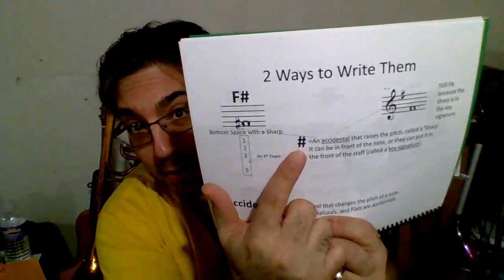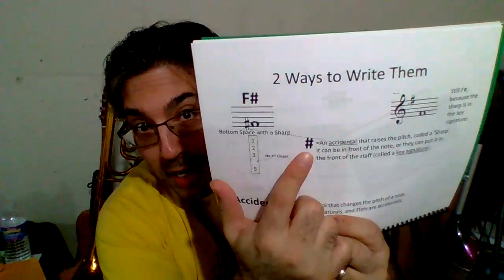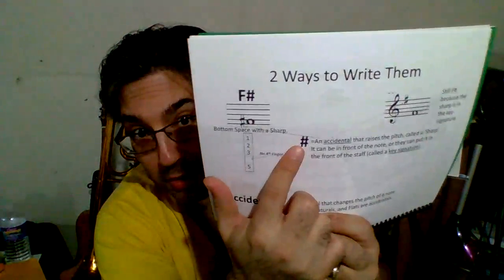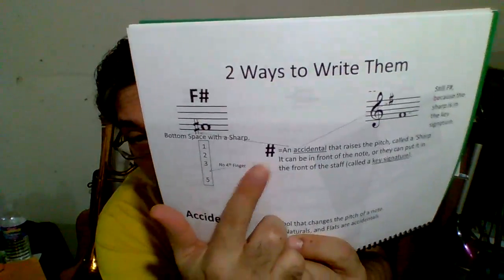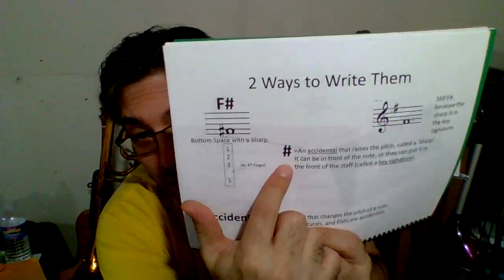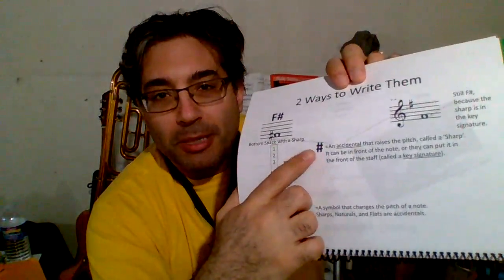this symbol right here, which the average child thinks is a hashtag thing or a tic-tac-toe. And hopefully you've learned in general music classes that that's a sharp symbol. And it changes a note. Makes it a little different. All right? So the sharp symbol is important.